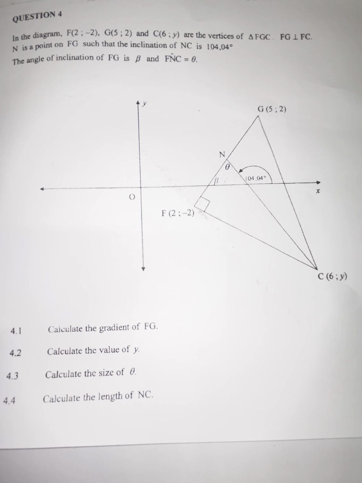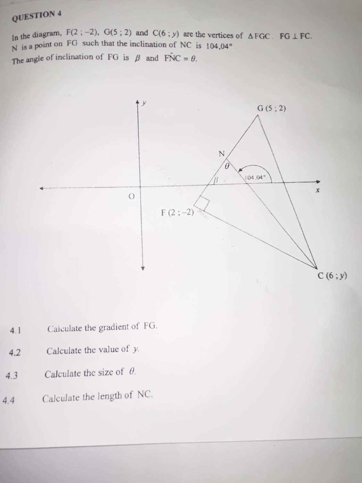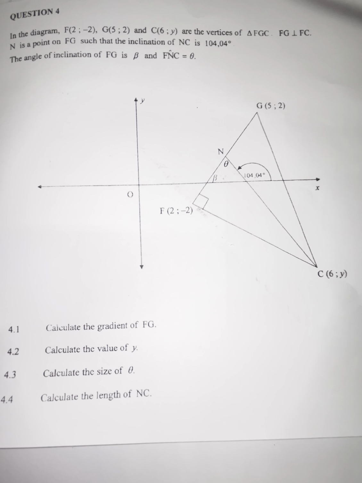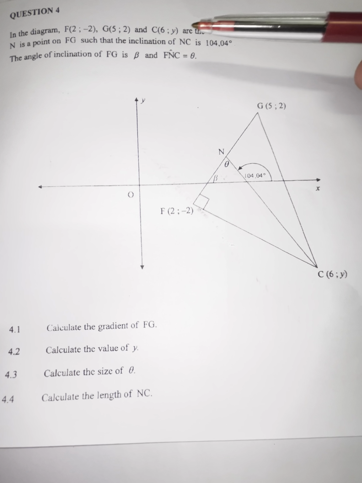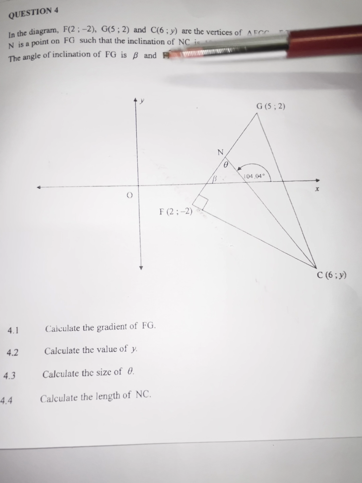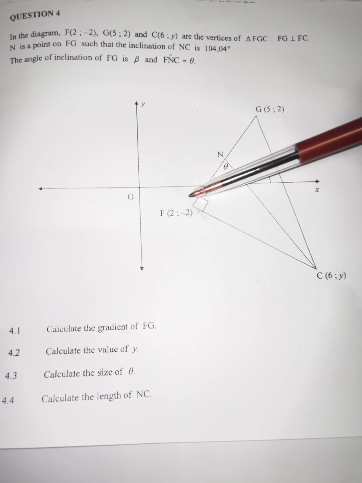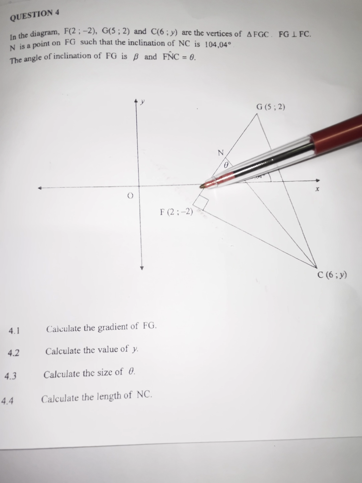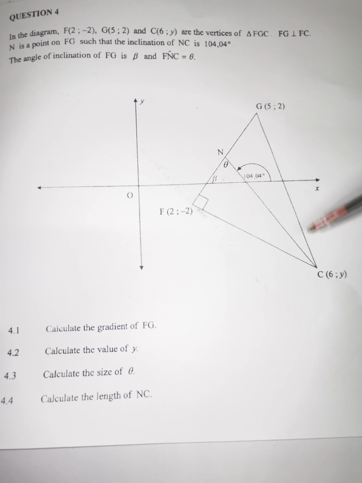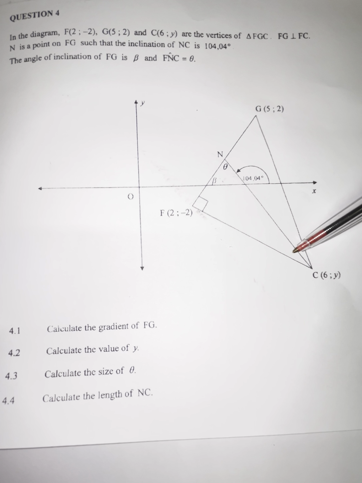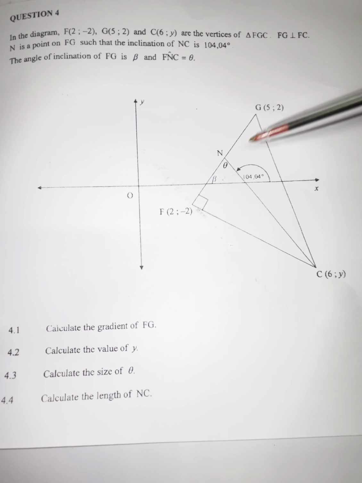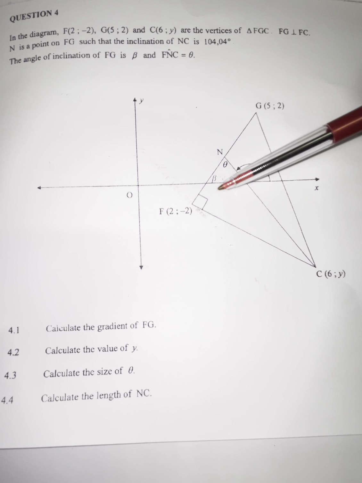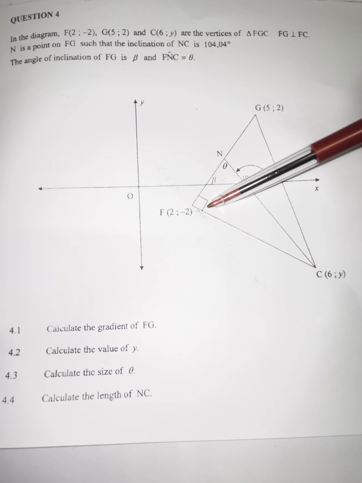Analytical geometry in grade 11. This is a question from a previous question paper, question 4. In the diagram, F, G, C are the vertices of triangle FGC, such that FG is perpendicular to FC. That's why there is this 90 degrees angle.